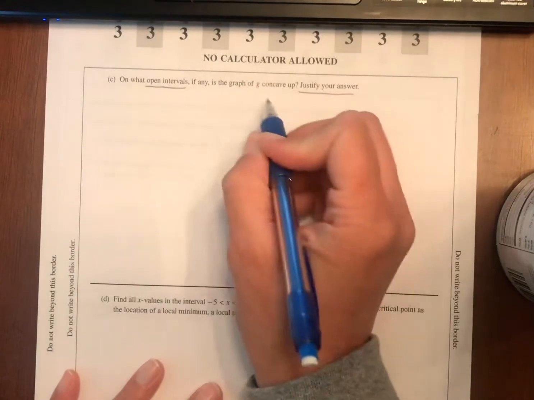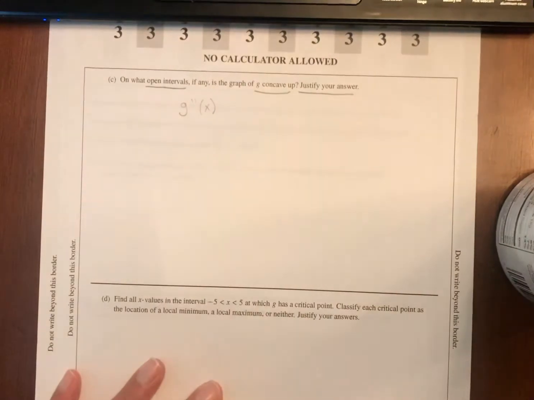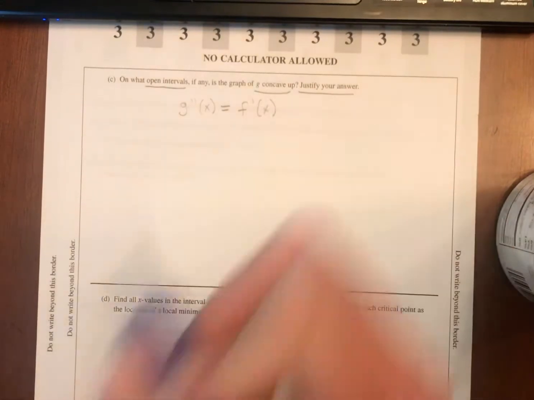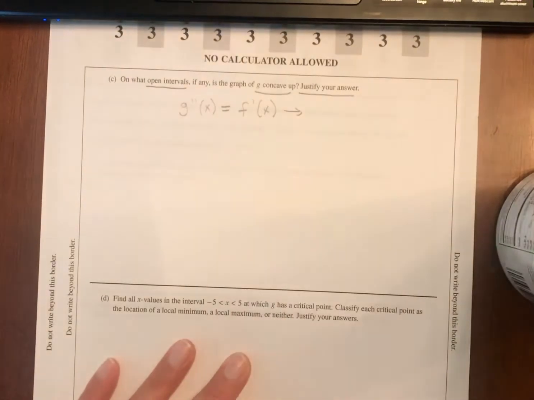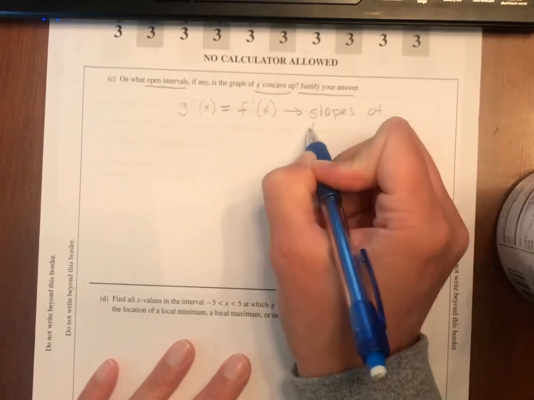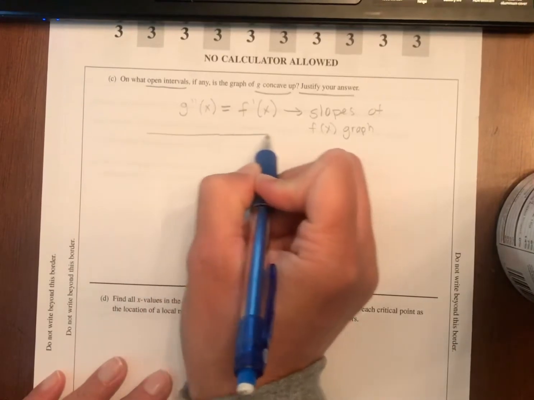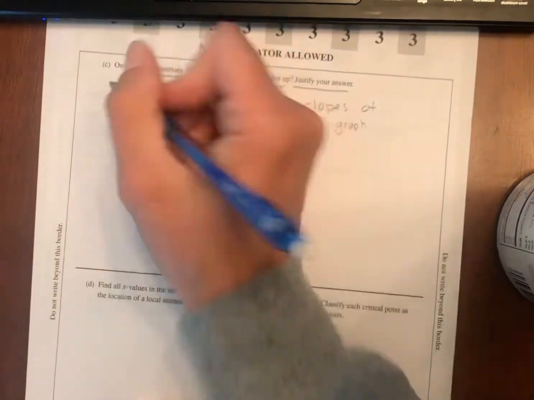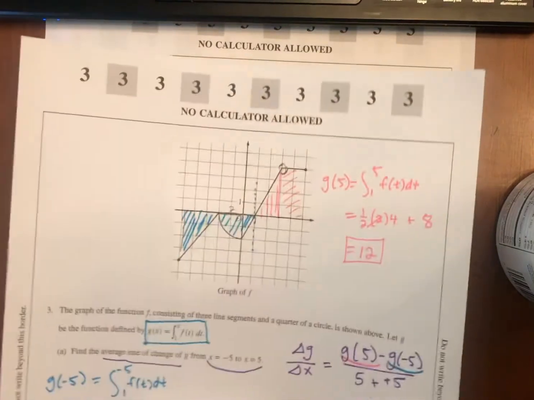All right, so if I want to know about G being concave up, I'm thinking about the second derivative of G. The second derivative of G is going to be the first derivative of F. That's the first thing I need to know. The way I know information about F prime is by looking at the slopes of the f of x graph. So I'm going to use the graph here to think about the slopes and make myself a G double prime second derivative number line test. I'm going to need the graph in front of me.